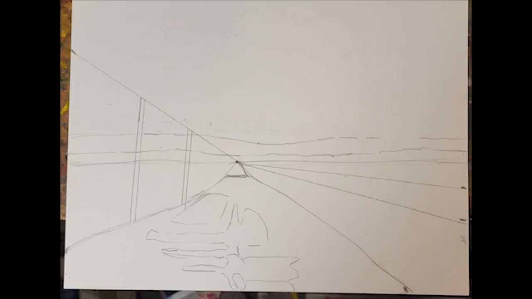Okay, Lisa, I'll take a look. Let's see. You've got your horizon line at the wrong place. It's too high. If you'll notice, this eye level horizon line here is way lower than halfway, right? Well, yes, I definitely put it at halfway.